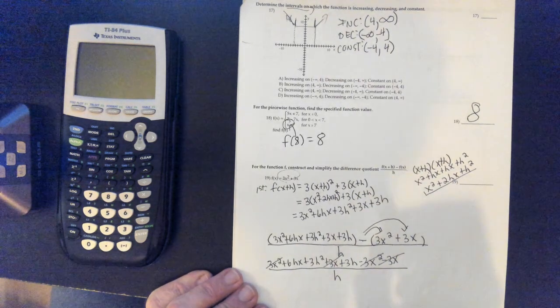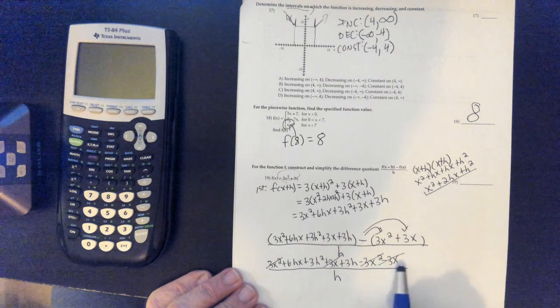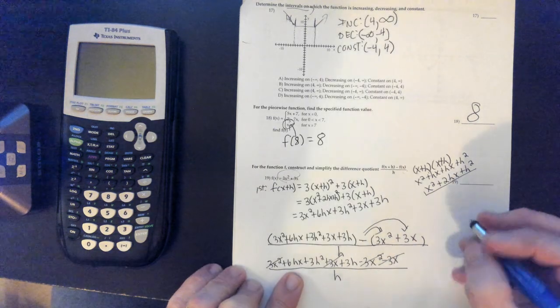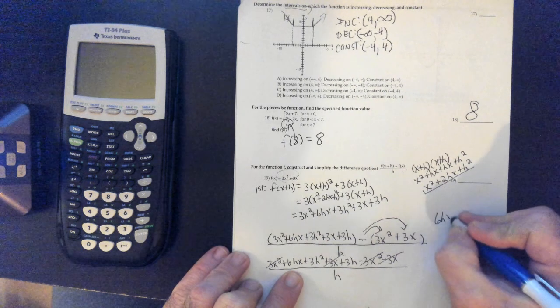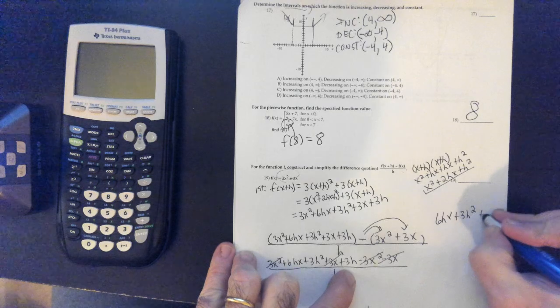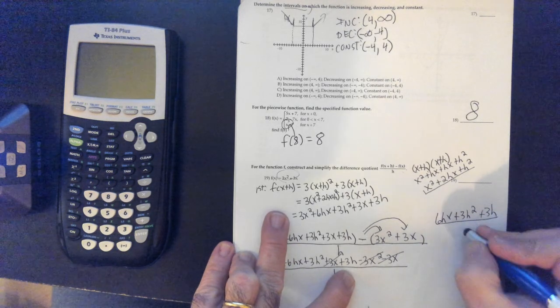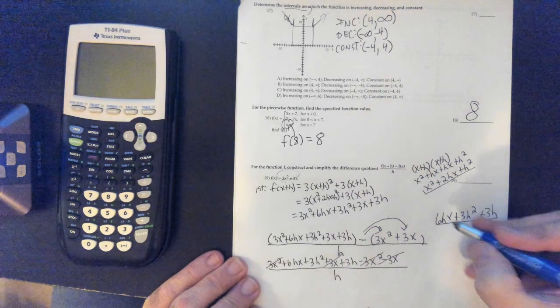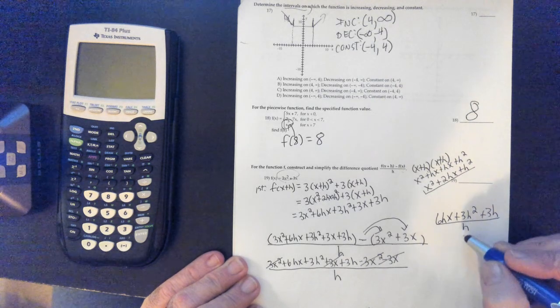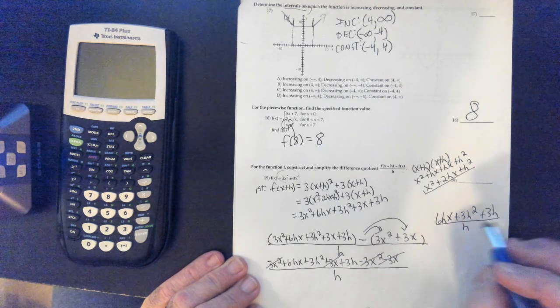After this step, all the terms that don't have an h in them have to cancel out up here, okay? So now what's left? 6hx plus 3h squared plus 3h, all over h. See, everything has to have an h left, so when you divide the h's, the bottom h is going to cancel out with everything. Watch this.